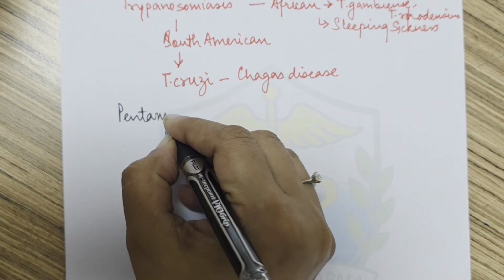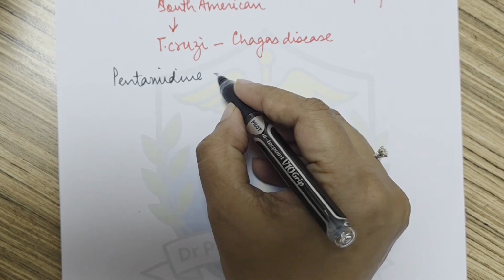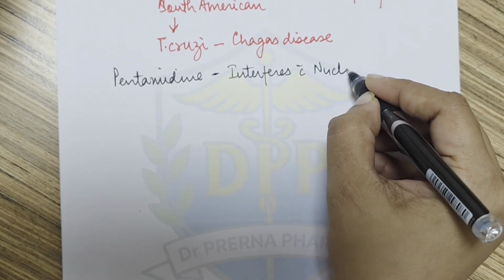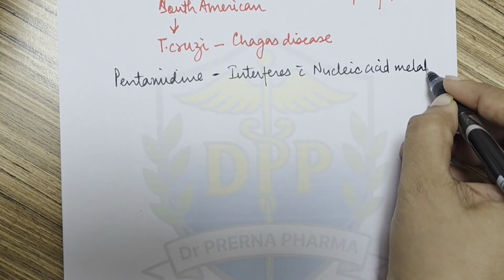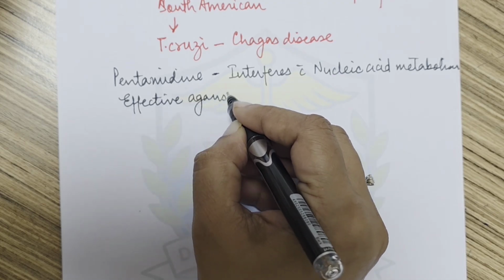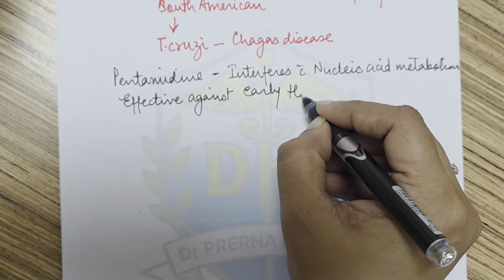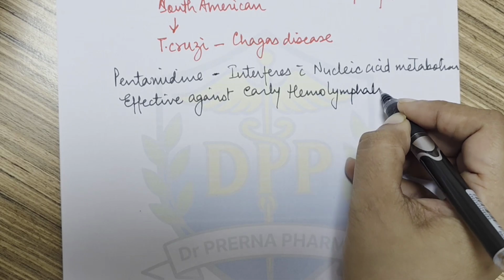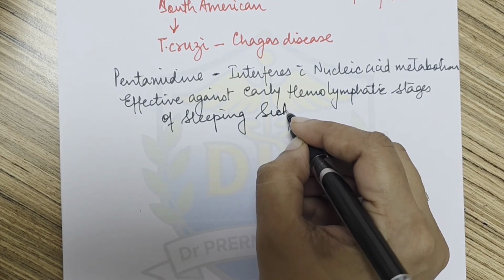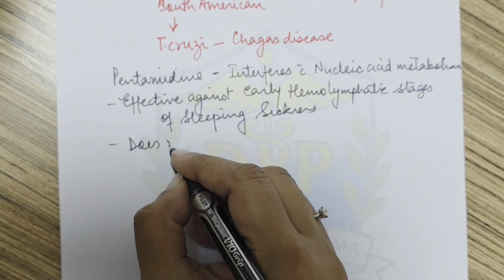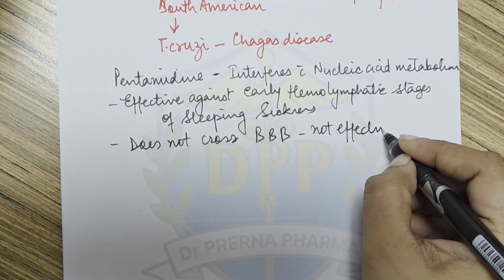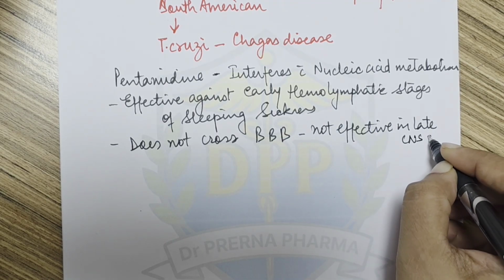The first drug is pentamidine. Pentamidine mechanism of action is not clear, but it basically interferes with nucleic acid metabolism. Okay? It is effective against early hemolymphatic stages of sleeping sickness. It does not cross blood-brain barrier, so it is not effective in late CNS stages.